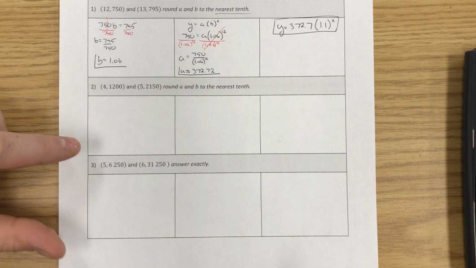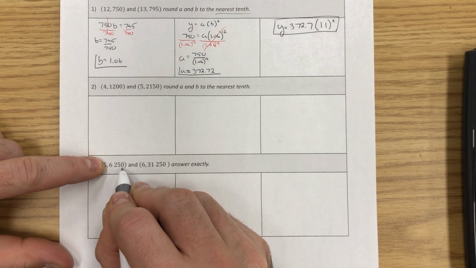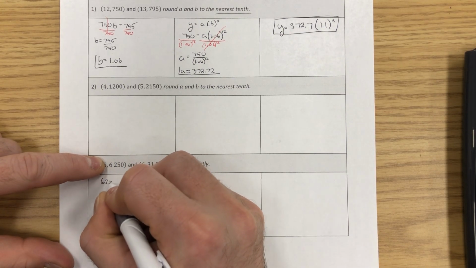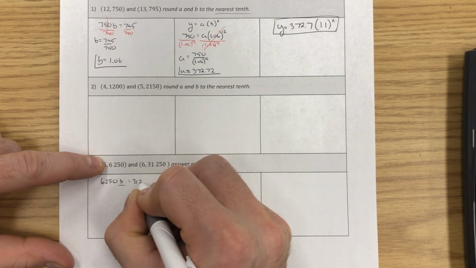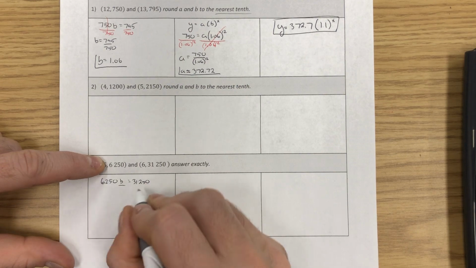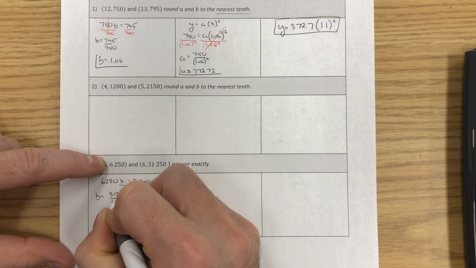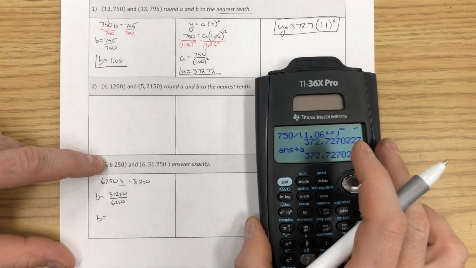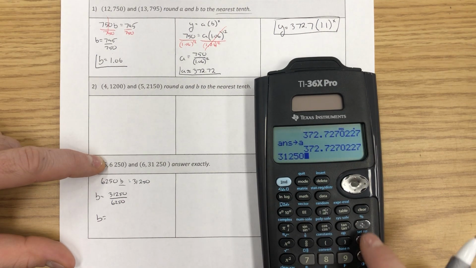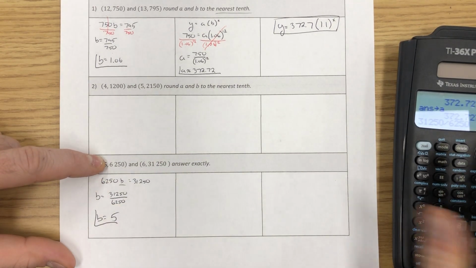Okay, let's see how well we do. Well, we know that 6250 times some number, so 6250 times whatever our growth factor is going to be 31,250, which means in order to solve for b, I need to divide both sides. So my b is going to be 31,250 divided by 6250, which is 5. So we have a b value of 5.